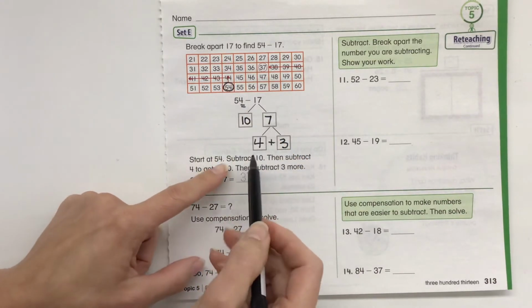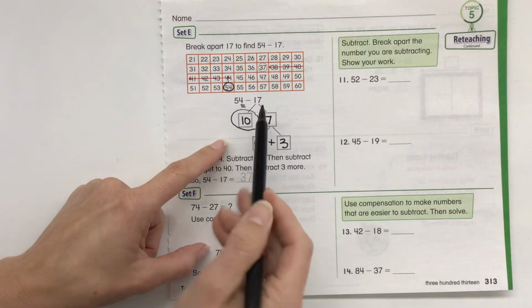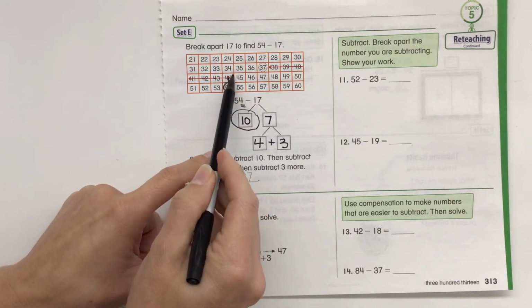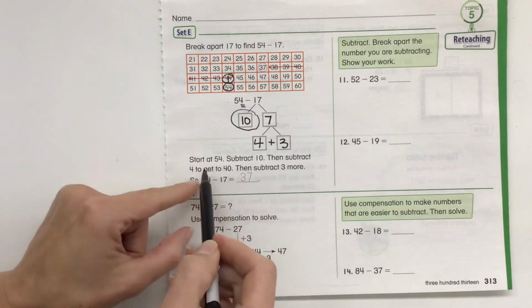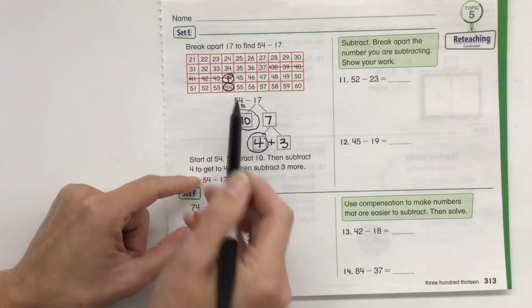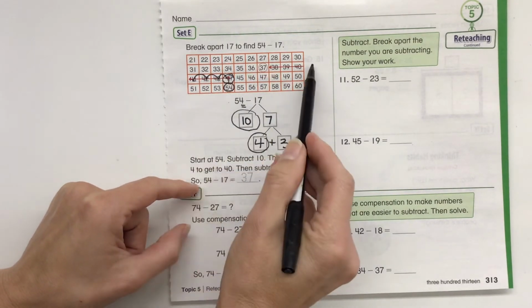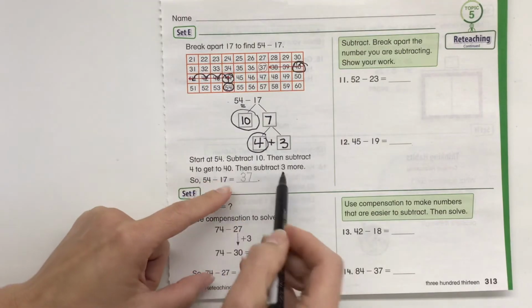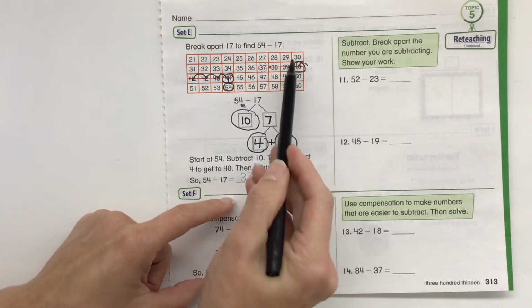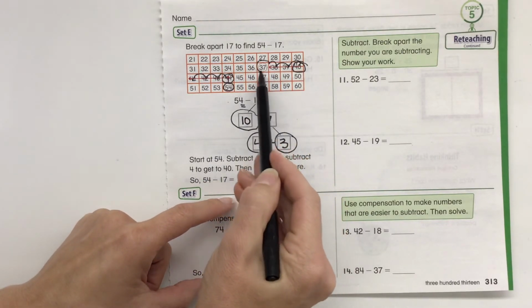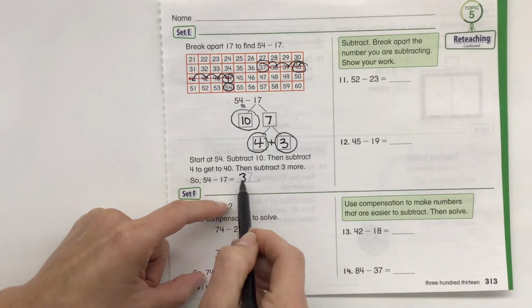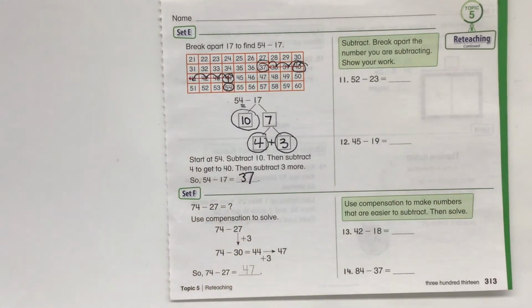Okay? So we're going to start at 54 on our 100 start. We're going to subtract our 10 right here. 54 minus 10 is 44. Then subtract 4 right here to get to 40. 1, 2, 3, 4 gets us to 40. And then we need to subtract 3 more. 1, 2, 3 gets us to 37. So we know we have a difference of 37.